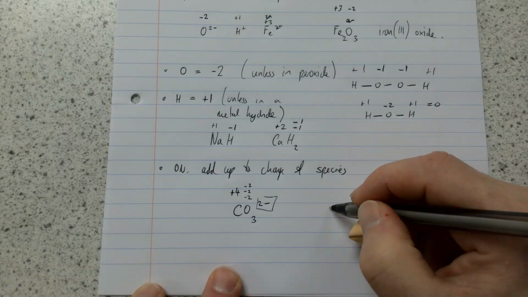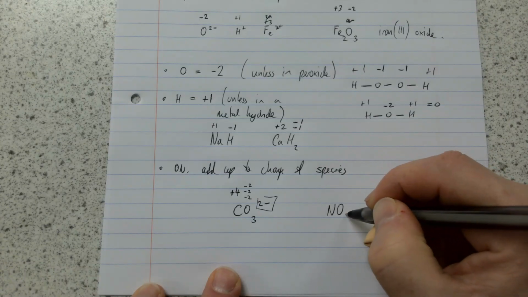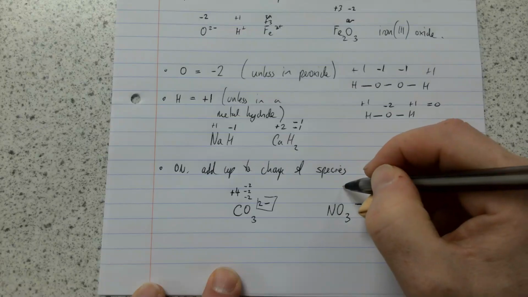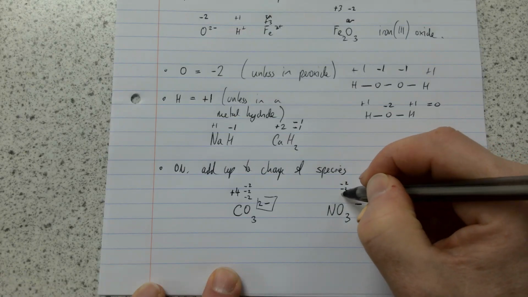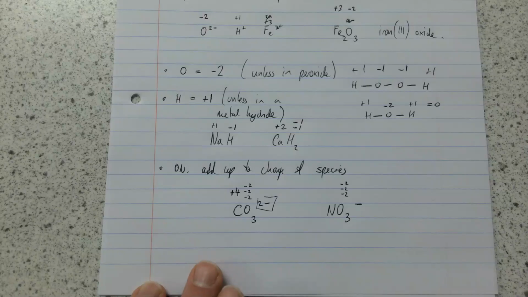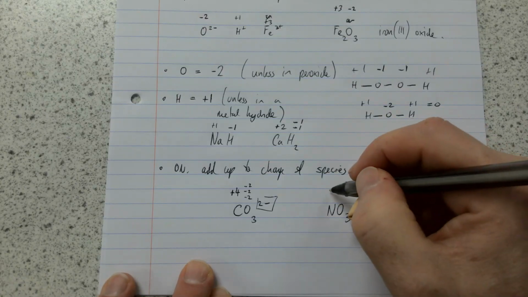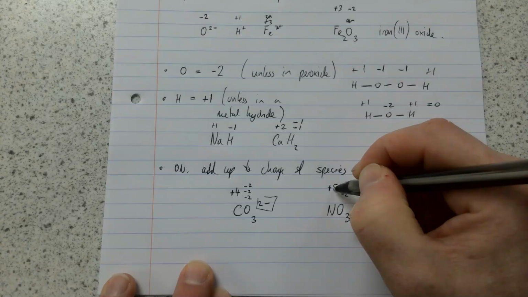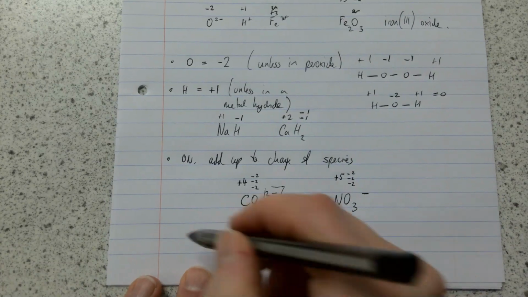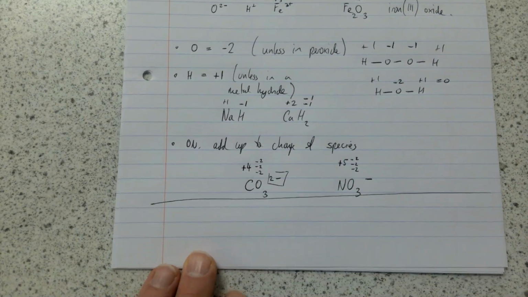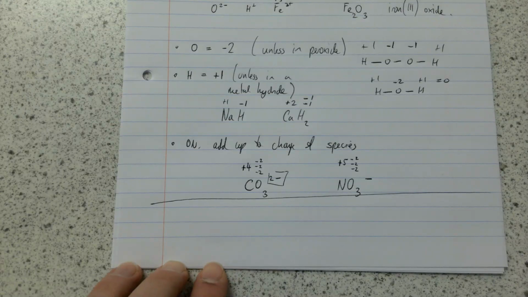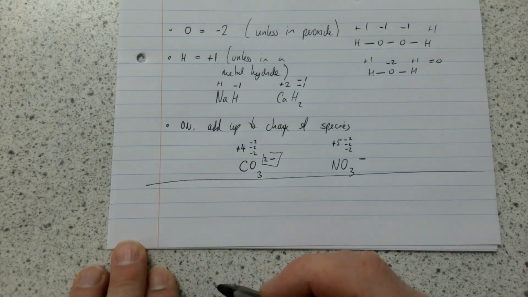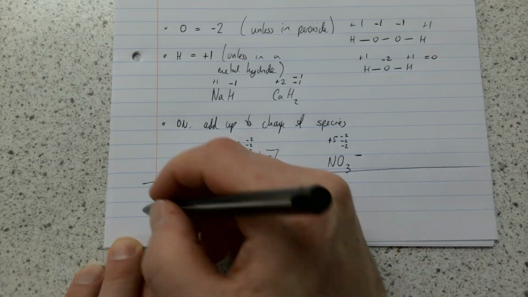Or in nitrate, each oxygen is -2. Please don't write -6 above it. Write it out 3 times. And so here the nitrogen must be +5. So what you're going to do for a bit, I think that's enough rules for now. I'm going to write down a bunch of substances, and you're going to try and work out the oxidation numbers of all of the elements in those substances.